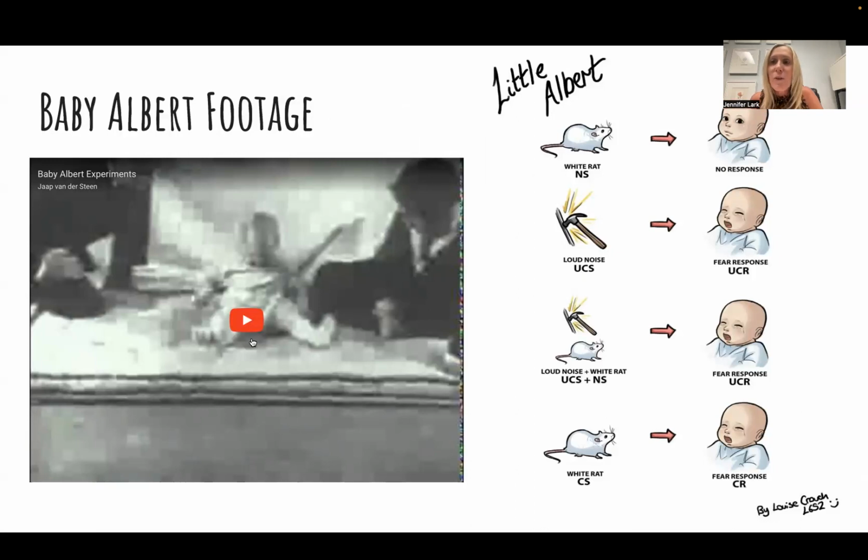But basically, before learning occurs, the white rat is the neutral stimulus. It doesn't provoke any sort of response in the baby whatsoever. However, the unconditioned stimulus that produces a natural fear response is this really loud noise. So Watson would basically, during the learning phase, bash a hammer against a loud tin thing and then put the white rat in the baby's lap. And he did that over and over and over again. He paired the noise, the rat, the noise, the rat.